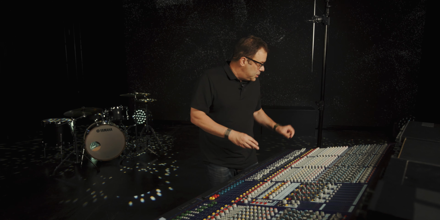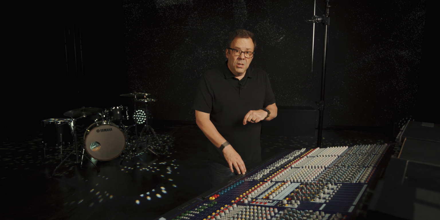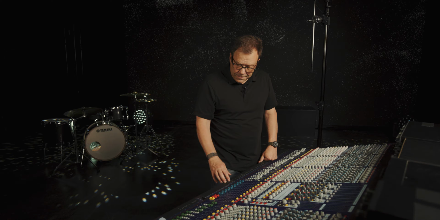But for now, let's put a little bit of that verb on our snare drum so we can kind of round out the sound of our kit.